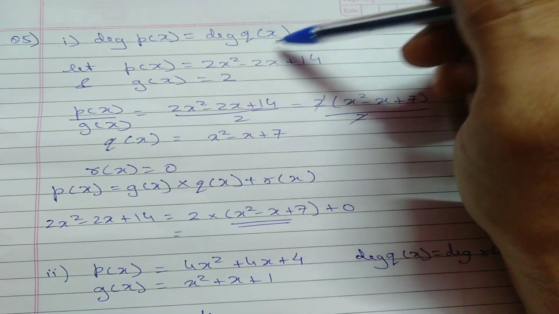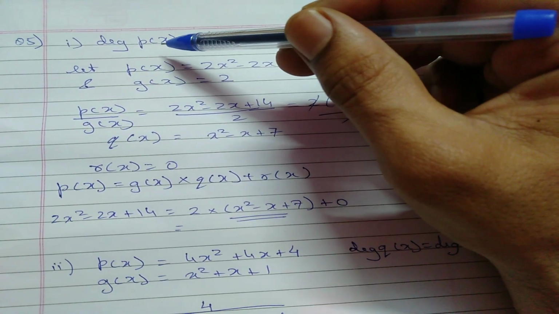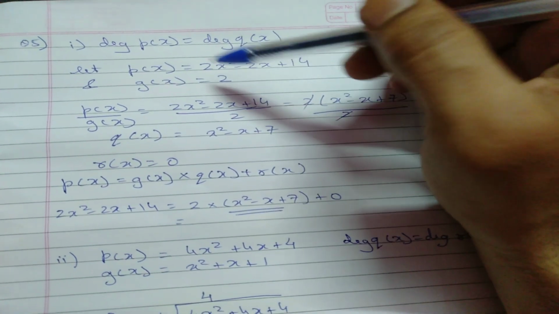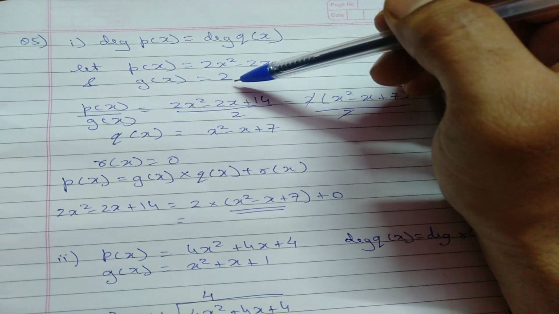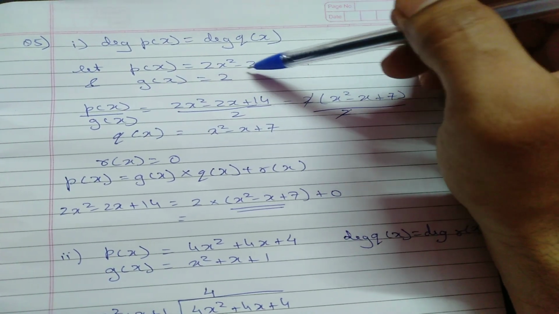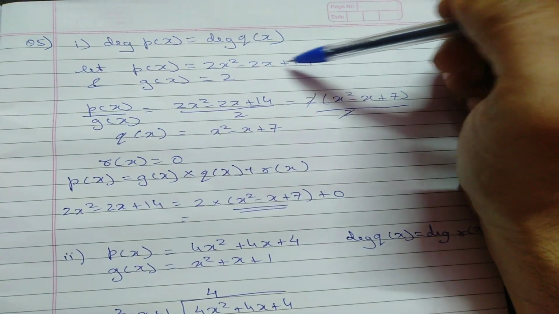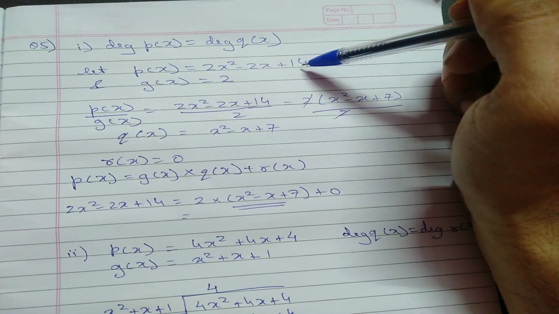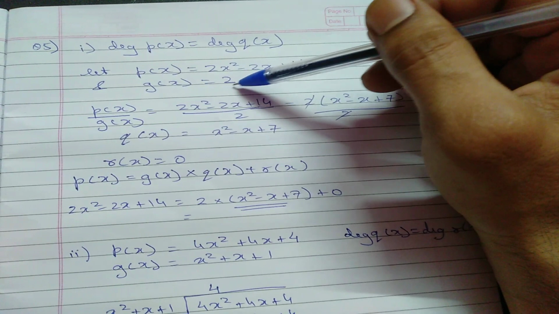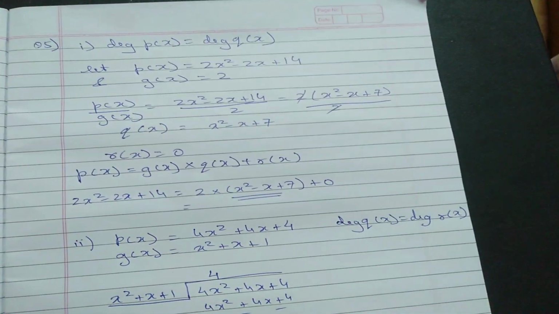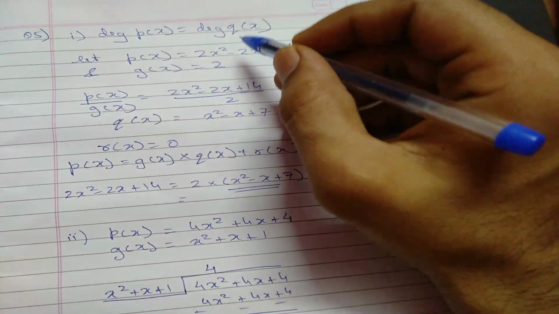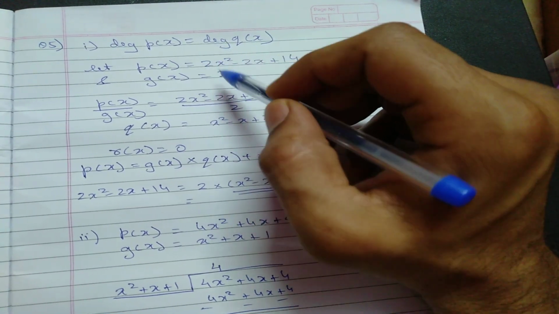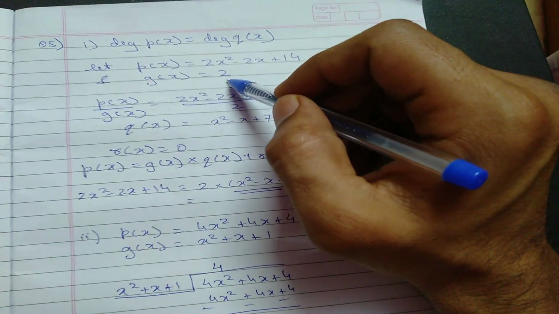If you want the degree of your quotient to be equal to the degree of the dividend, your divisor should be a constant number. So select p(x) in such a way. Suppose in this example we have selected p(x) as 2x² minus 2x plus 14, which is a multiple of 2. All the numbers can be divided by 2. That is why we have taken g(x) as 2, which is a constant number. The degree will be the same only when g(x), the divisor, is a constant number.